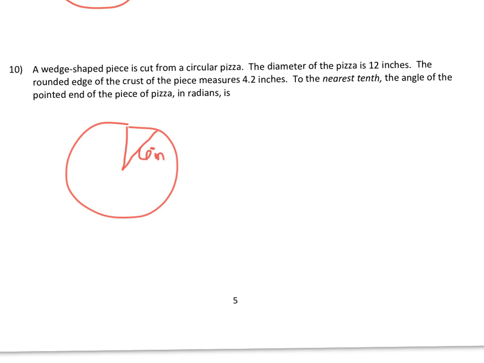The rounded edge of the crust of the piece measures 4.2 inches. So the rounded edge, mine's not so round, but it's supposed to be, measures 4.2 inches. To the nearest tenth, the angle of the pointed end, so we're looking for this angle here, of the piece of pizza in radians is, all right, so let's use our formula. S equals R theta. So S would be the arc length right here, which is 4.2. We already said since the diameter is 12, the radius is 6, so we'll plug that in for R, and we're looking for the theta.